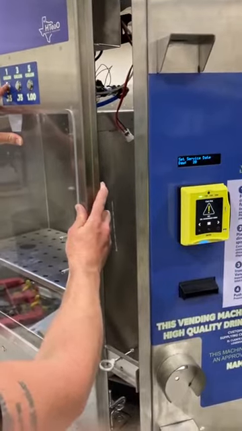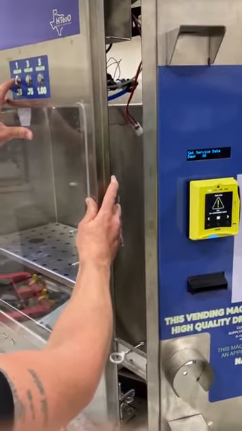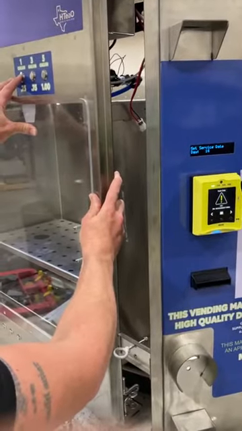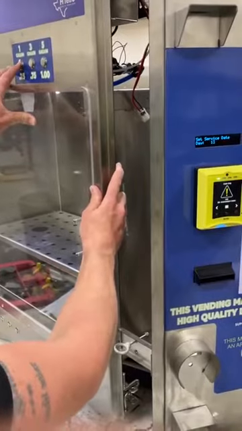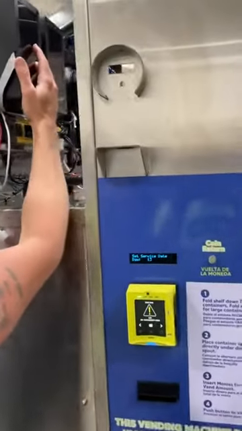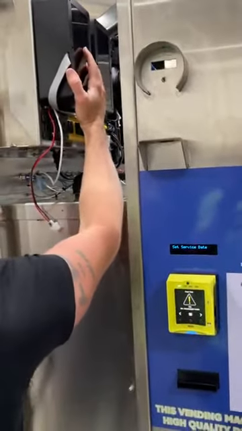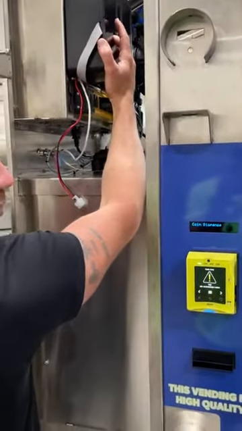If it doesn't the first time, pause. It's going down right now, but you can change directions by pausing. And you see it went up. Okay, so let's go back to the menu and look at some other options. Let's say day 13, and that's what we set. Okay, set service date. And the next one is the coin dispense.